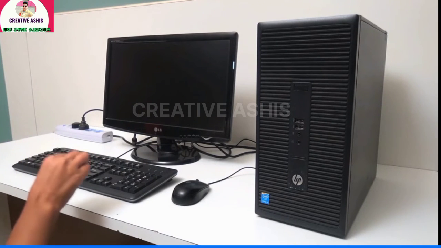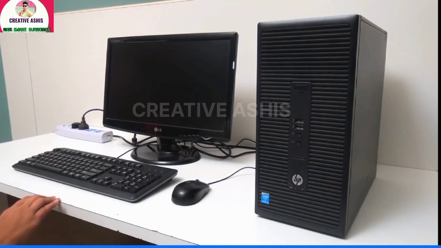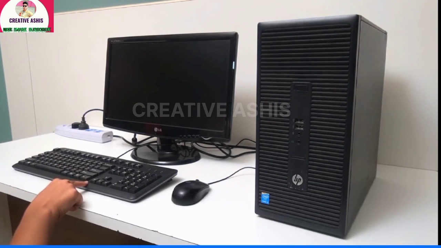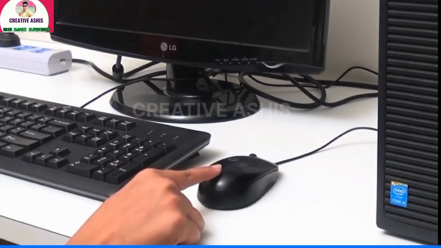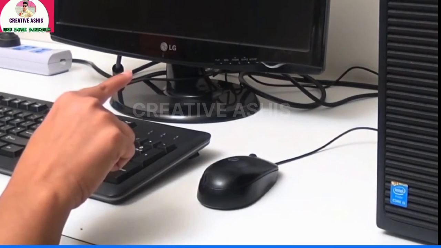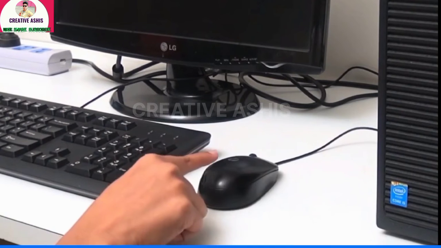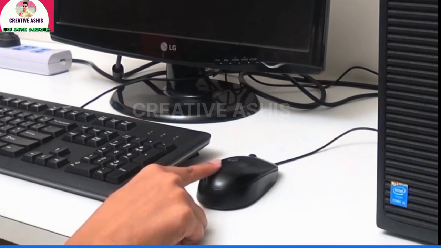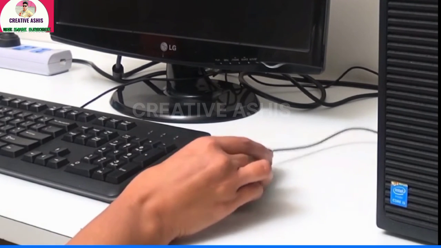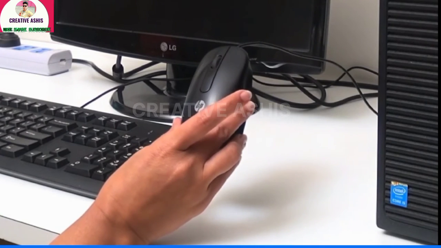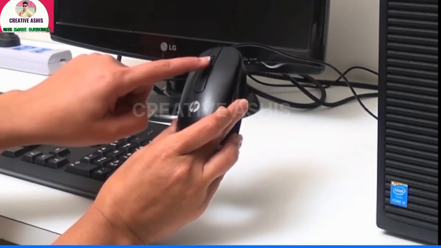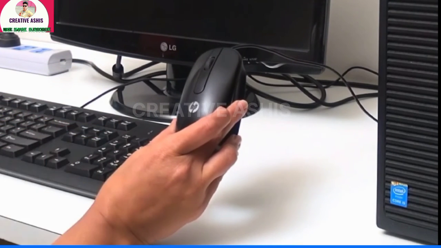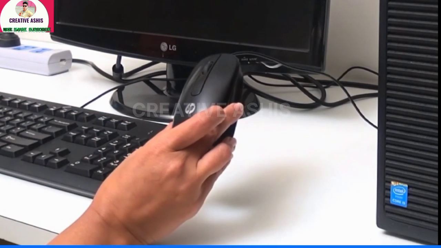When we want to type something or insert numbers, this keyboard helps us to do so. And the mouse helps us to access and open files on a computer. A mouse consists of 3 buttons: left click, right click and a scroll button which is in the middle. We will again see the brief on the above.